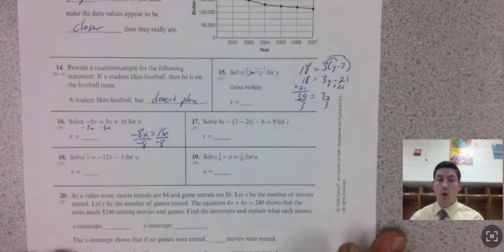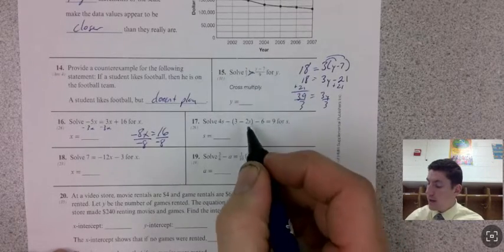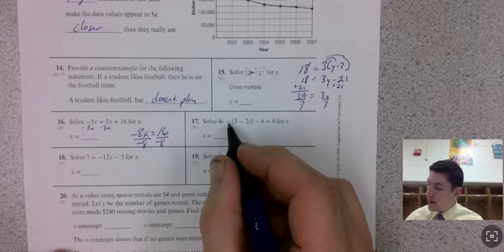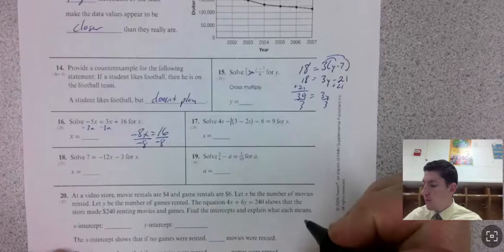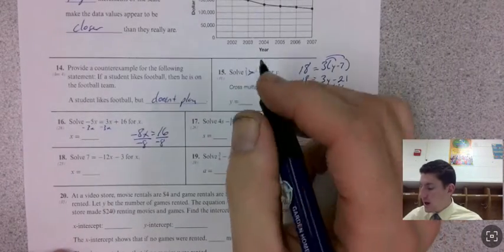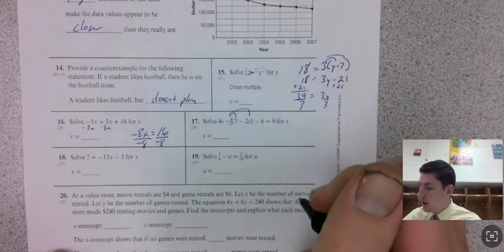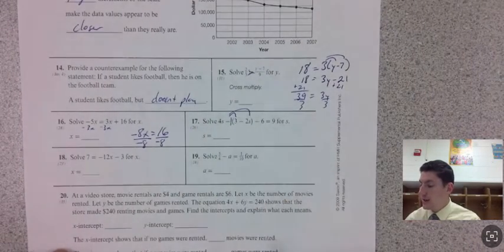Number 17. 4s minus 3, in parentheses, minus 2s minus 6 equals 9. Solve for s. To do this, we want to get s by itself. Whenever I have this minus sign here, it can mean that this is a negative 1 that's being multiplied, or you can look at it as a way in which it's being distributed. So that's multiplied here and here. If you do that, it changes the sign of each of the numbers in the expression.